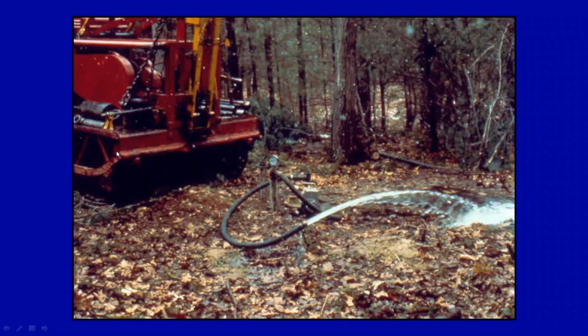Here we are pumping it with a centrifugal pump. And what we are noting, first of all, is the static water level. How far beneath the ground is the water table? That is going to account for the inches of vacuum on the very top of the well.